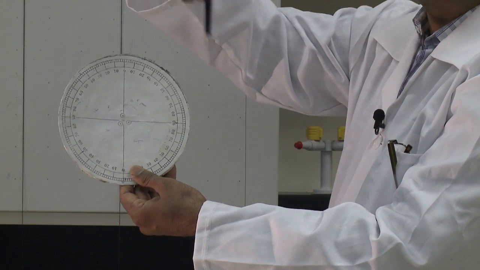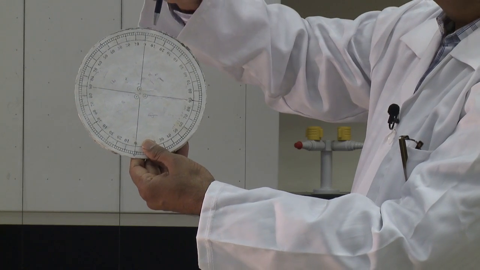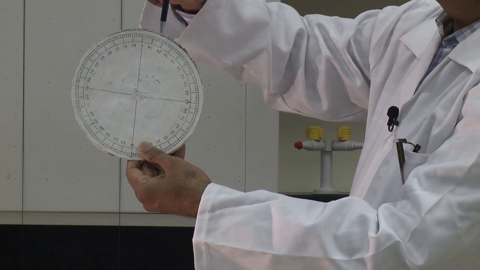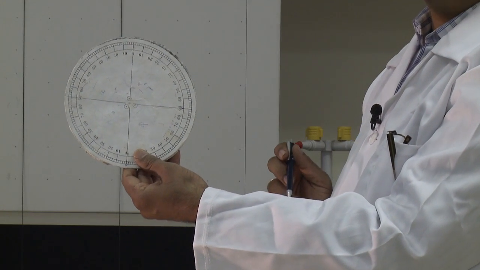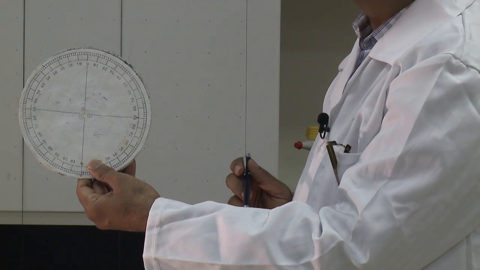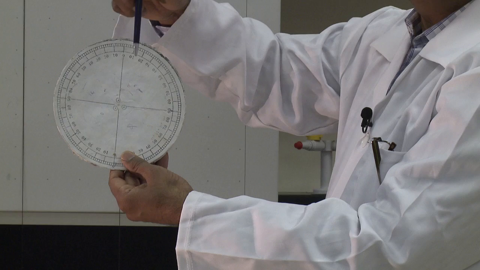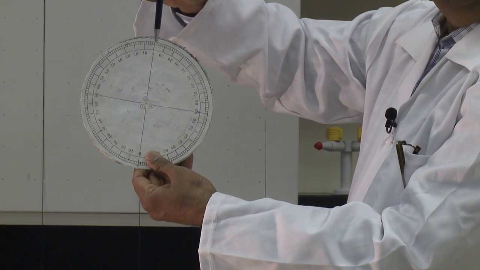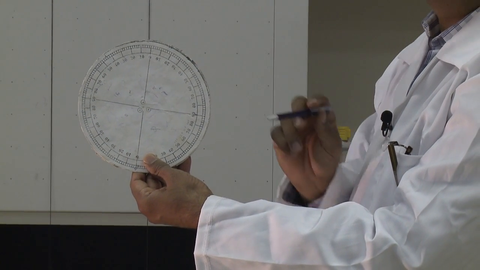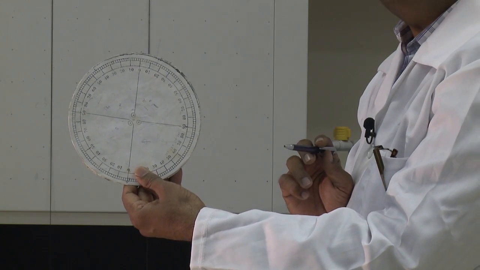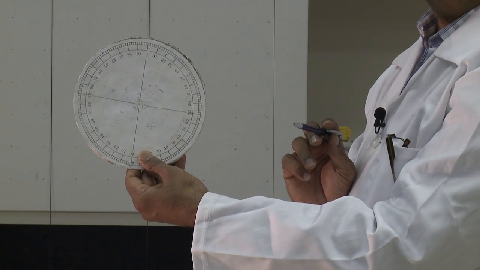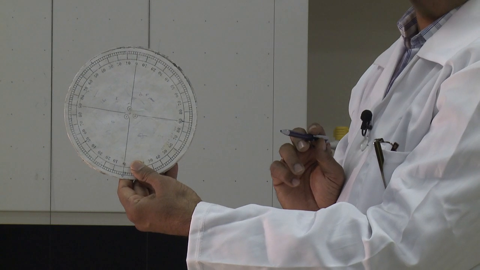This has 4 quarters and each has 1, 2, 3, 4, 5 lines. Each one line is 2 degrees. That means the least count for this graduated disc is 2 degrees. So, you have to be very careful in lab activity. What is given to you, you have to follow according to that graduated disc.